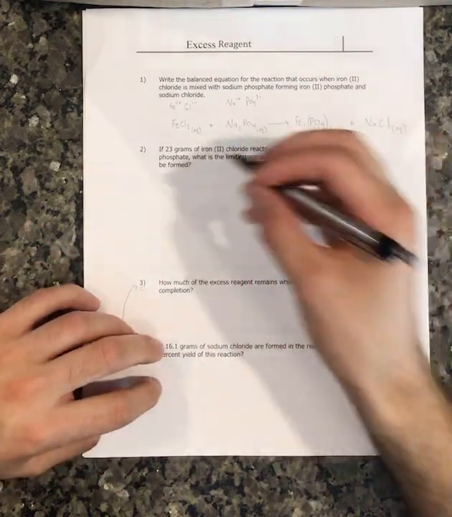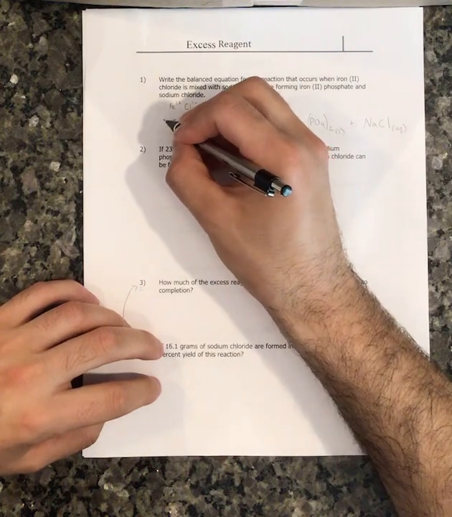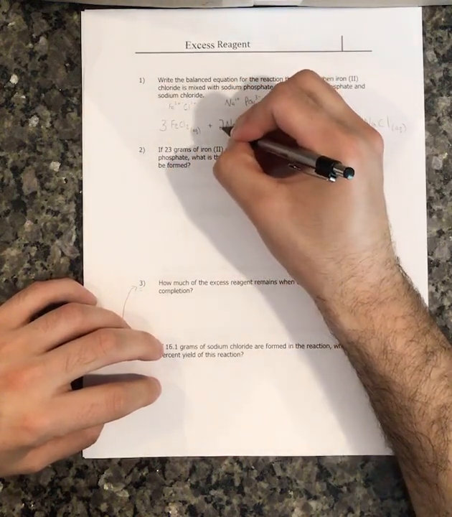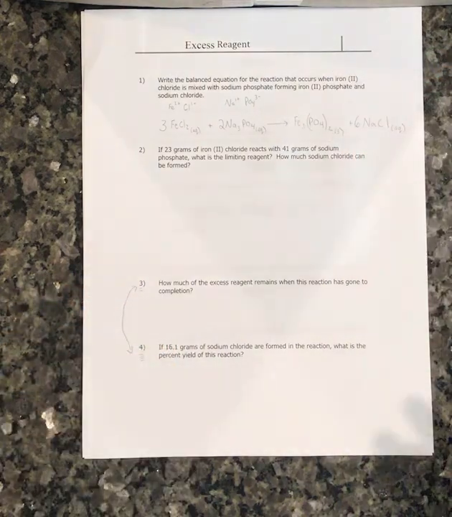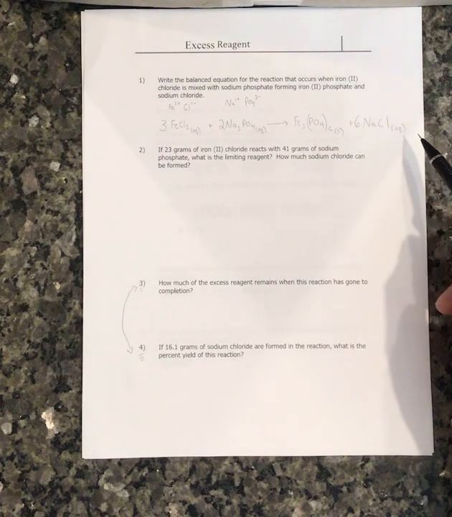Now, lastly, we need to balance. So after I balance this here, I got 3, 2, and 6. Okay, so that's the first step. Now, once again, if you can't do this part here, you can't do the rest of the questions. So this is extremely important.